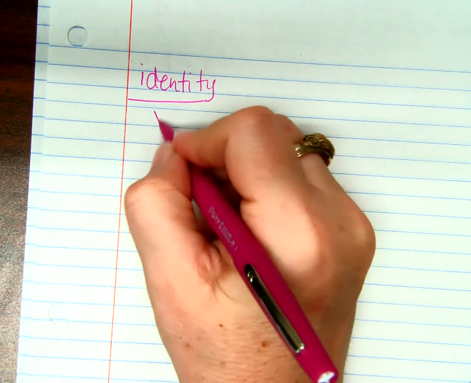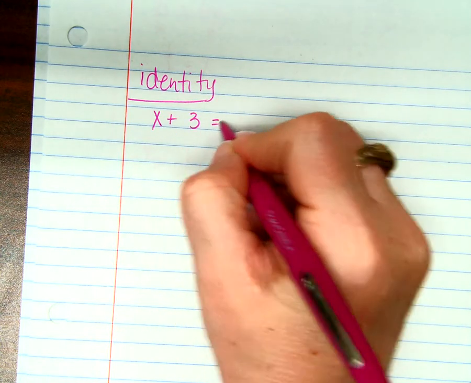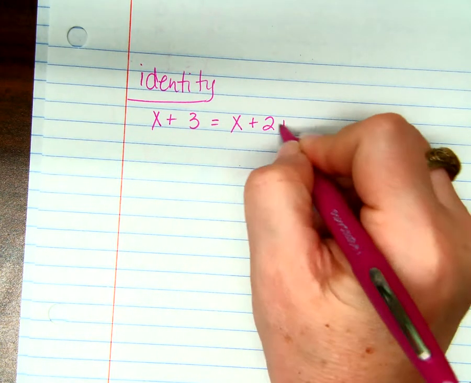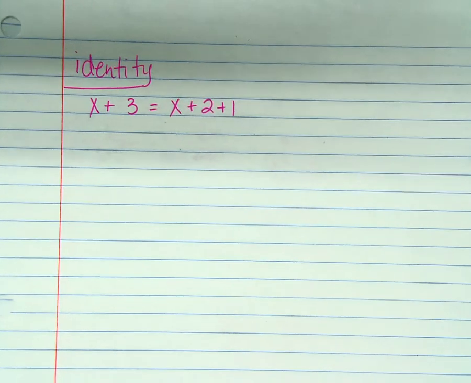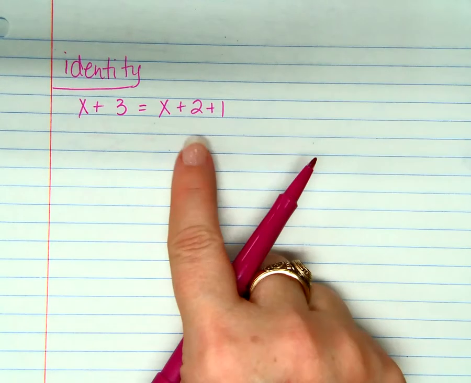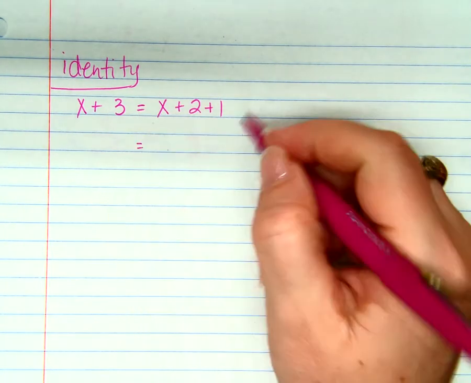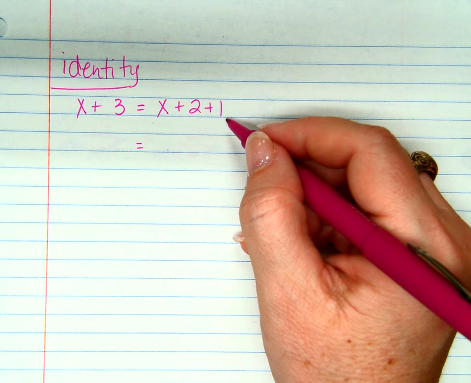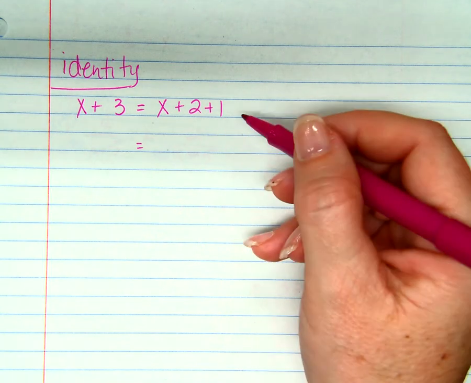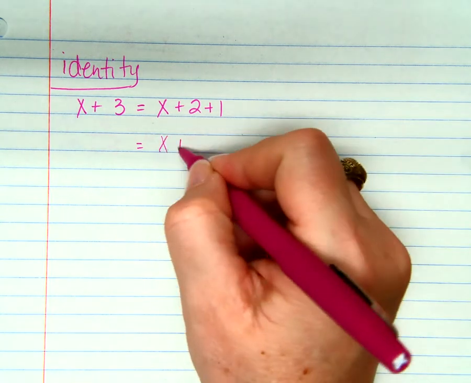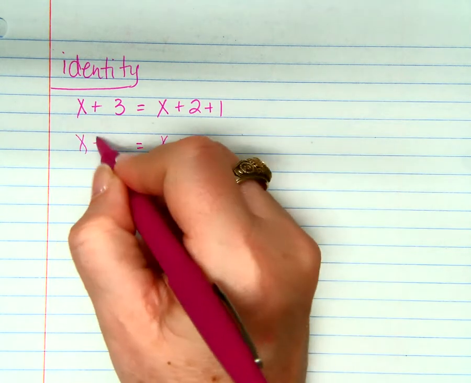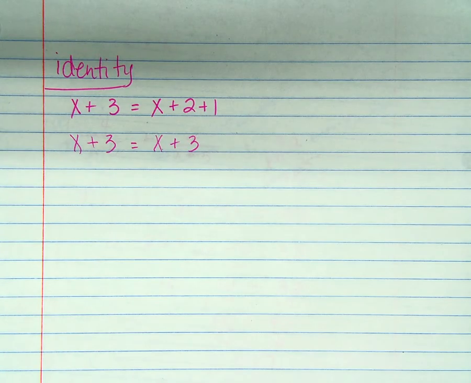An identity would be something like this. x plus 3 equals x plus 2 plus 1. Well, if I simplify the right-hand side of this equation, do you guys know 2 plus 1? It's 3, right? Wouldn't that just be x plus 3 equals x plus 3? Doesn't x plus 3 equal x plus 3 because it's exactly the same thing? Then that's an identity. Okay?